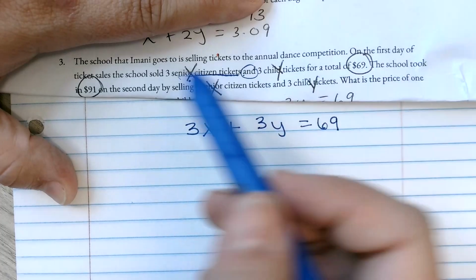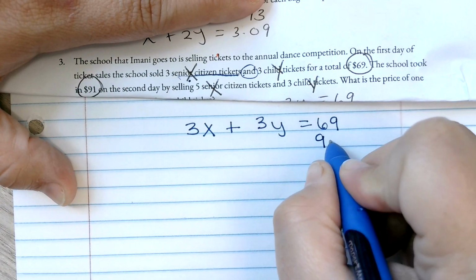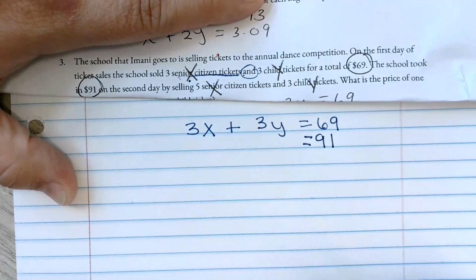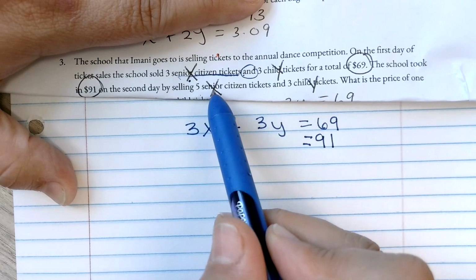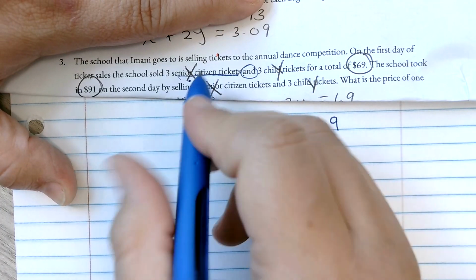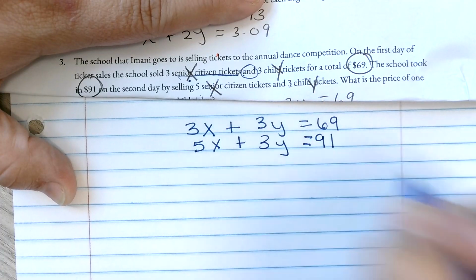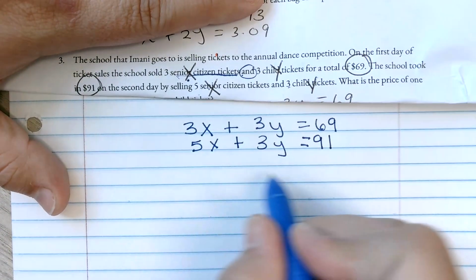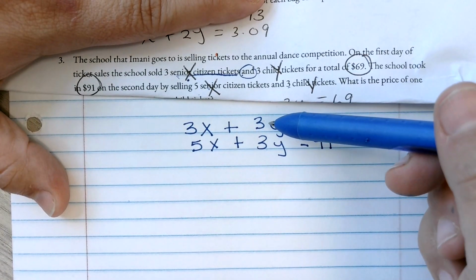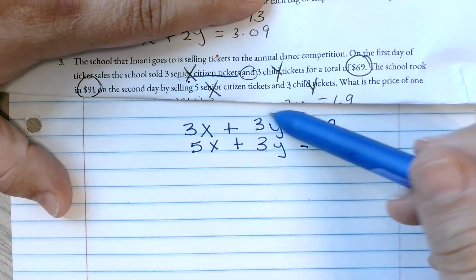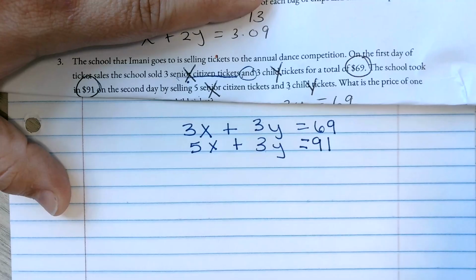The school took in $91 on the second day. So this time they put the total in the front, so just be careful with that. And they got $91 for selling 5 senior citizen tickets. So remember, our senior citizen was X, so that's 5X, and 3 child tickets, so 3Y. Now this is set up nicely. If you notice, none of the variables have a coefficient of 1, but we do have a variable that matches exactly. So in the next thing I'm going to show you how to do elimination.